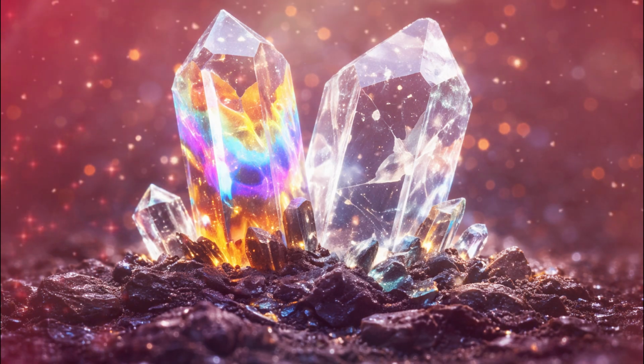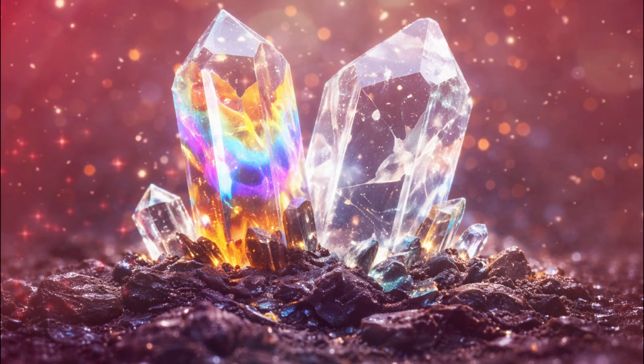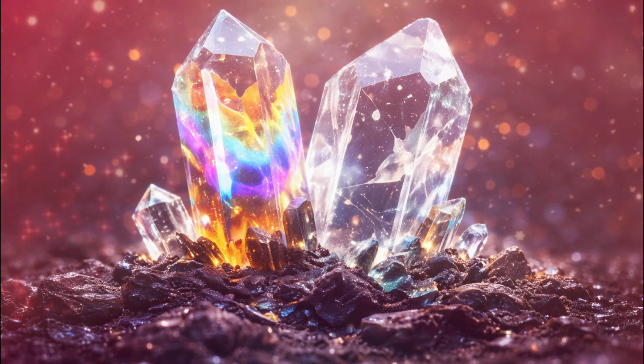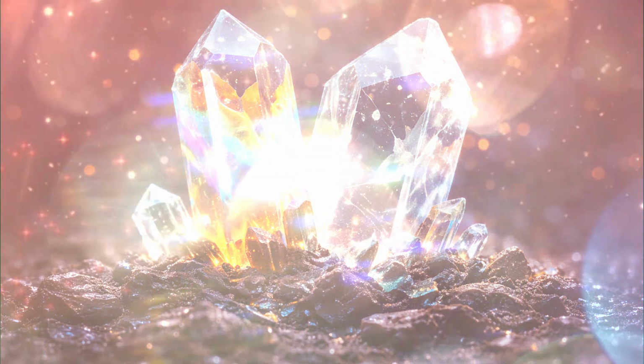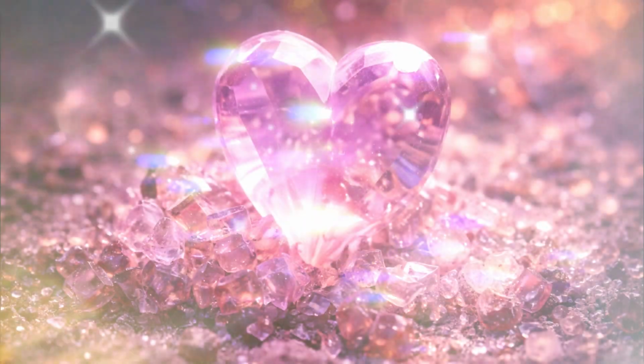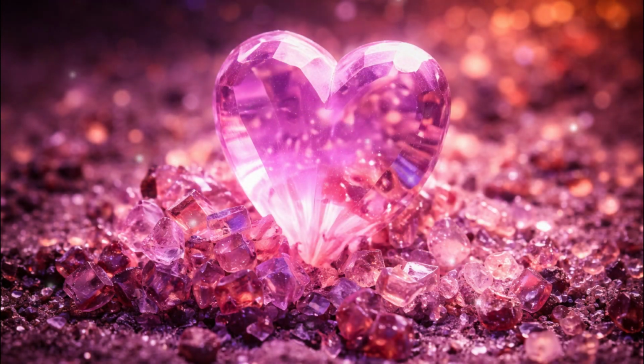Zoning can occur within individual crystals as magma composition changes during cooling. A crystal may develop layers with slightly different chemical compositions, visible as subtle color bands. These zones provide clues about changing conditions during crystal growth.